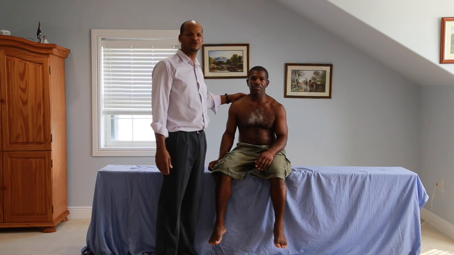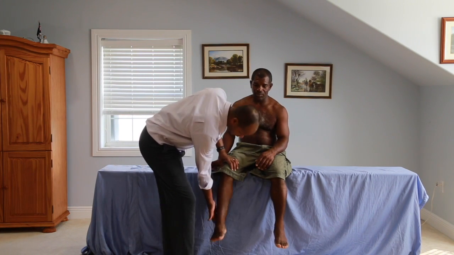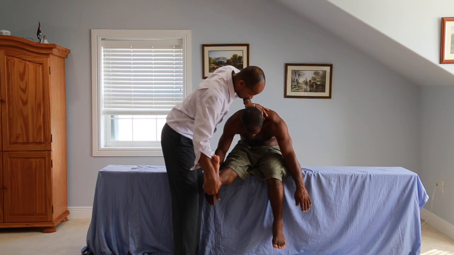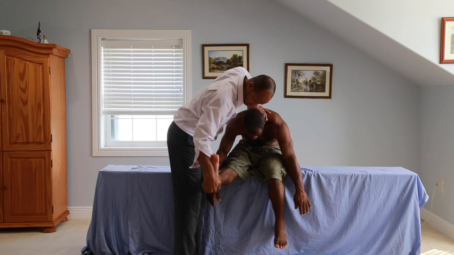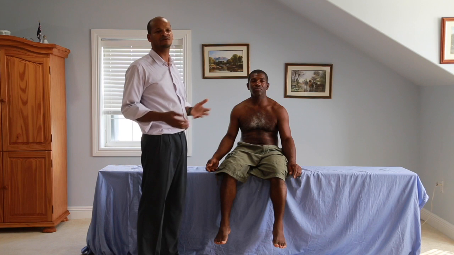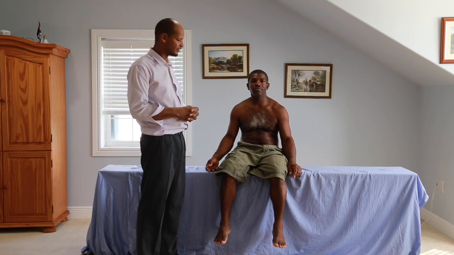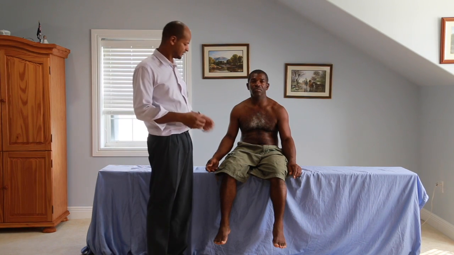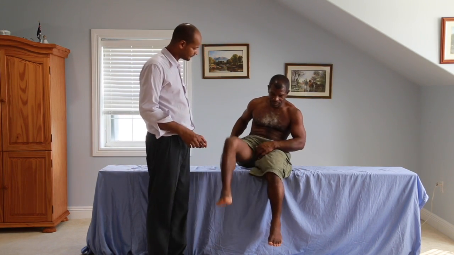So from here we're going to do what's called a slump test. So just leg up, dorsiflexion, head down, compression, any pain or tingling? And a slump test also tests for any evidence of nerve root irritation along the sciatic, and that would cause pain or numbness or tingling along the leg. So from here, we're going to move on to do motor, sensory testing and reflex.